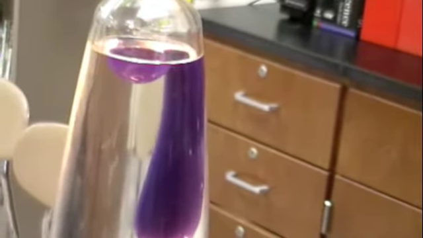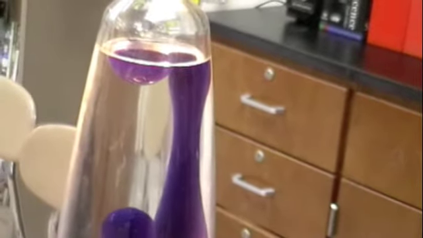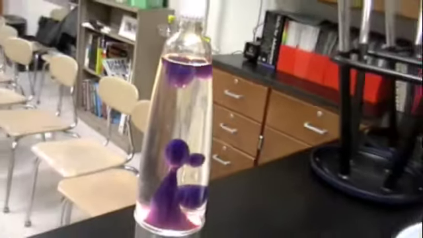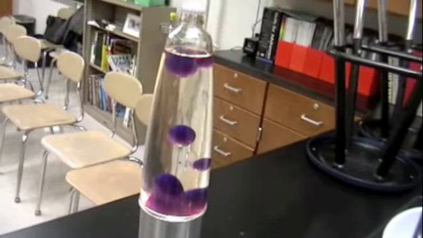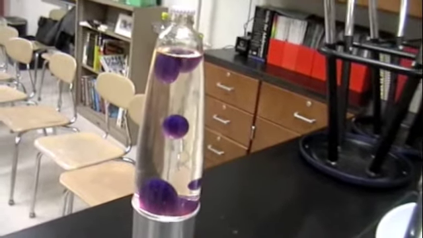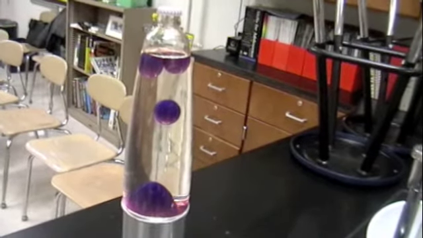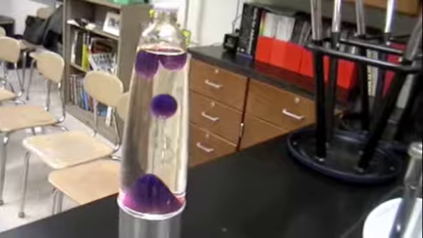Make sure that you think about what those molecules are doing that are causing them to go through this cycle, and try to use what you've learned about convection to explain why and how the lava lamp operates the way it does. Good luck!